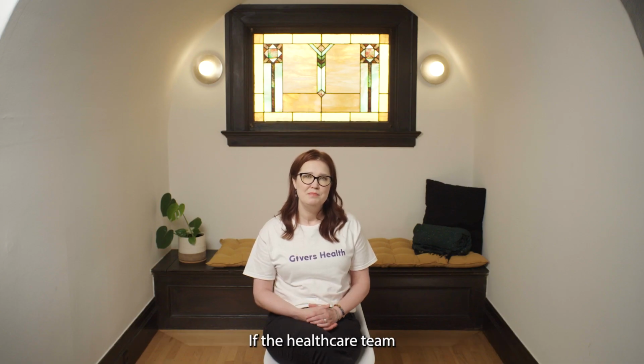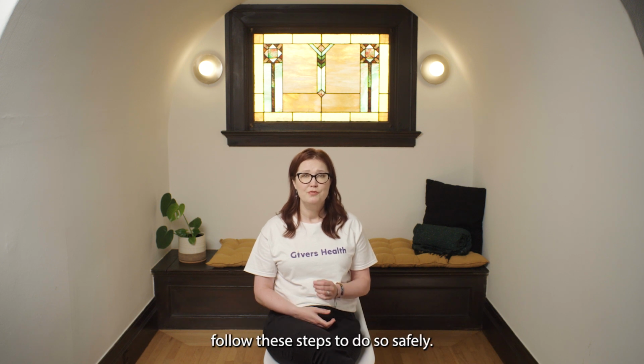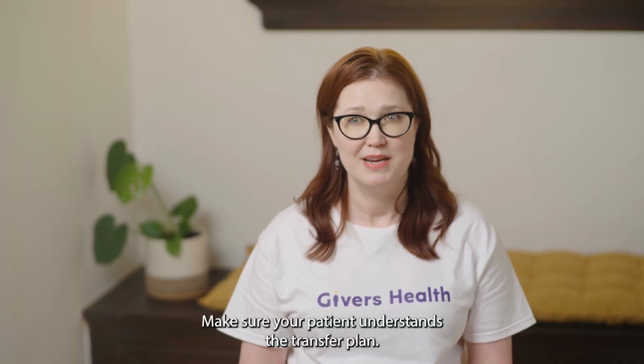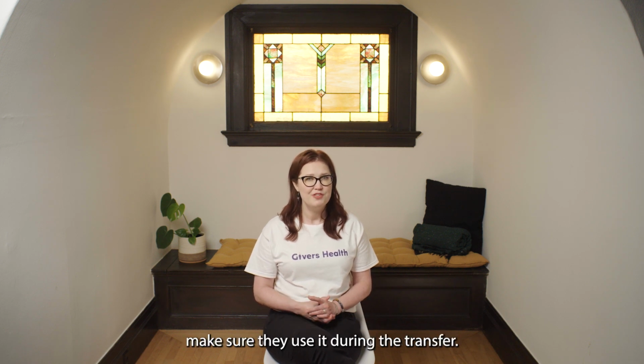If the healthcare team determines that your patient is safe to transfer to the vehicle, follow these steps to do so safely. Make sure your patient understands the transfer plan. If your patient uses a walker, wheelchair, or cane, make sure they use it during the transfer.